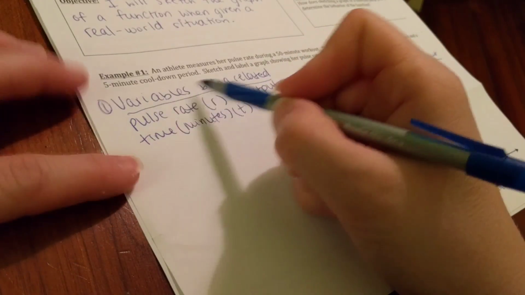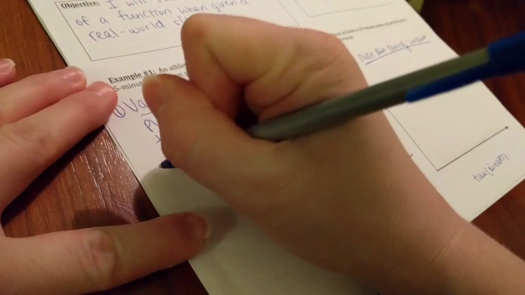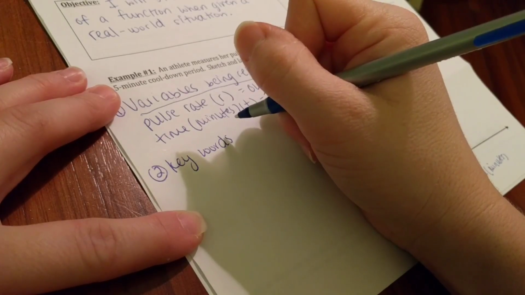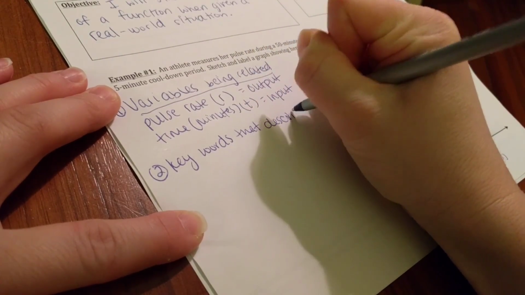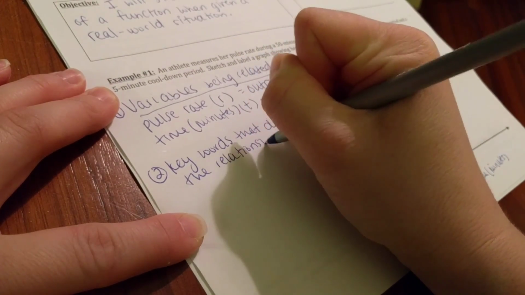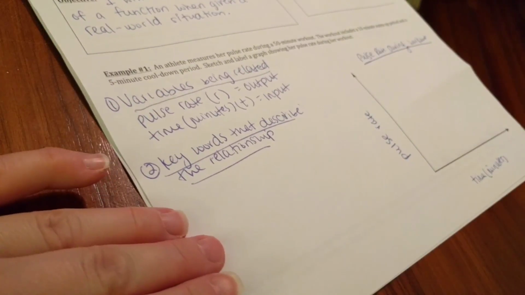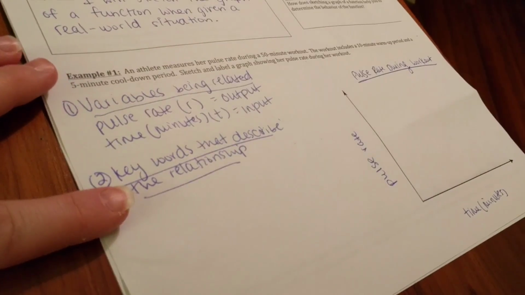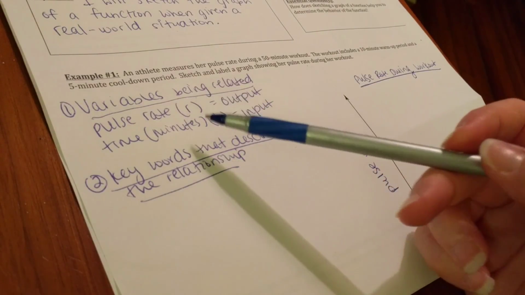Okay, the second thing we have to do after we figure out the variables being related is we have to figure out, number 2, the key words that describe the relationship. All right, so let's go back to the little paragraph.